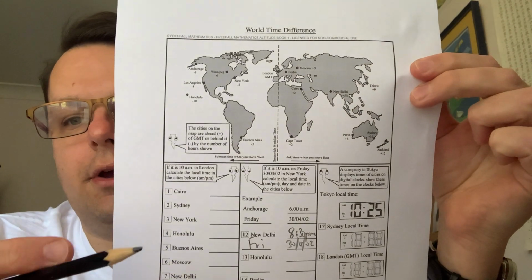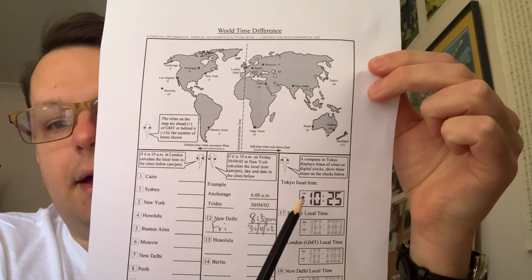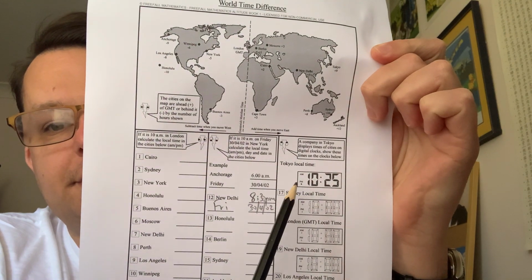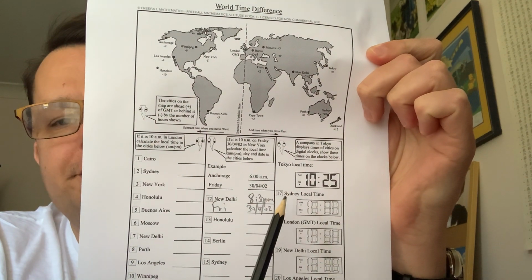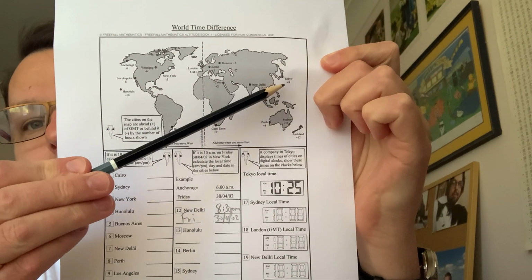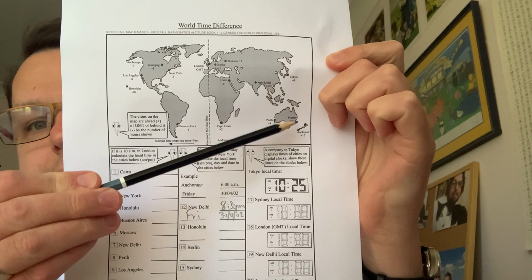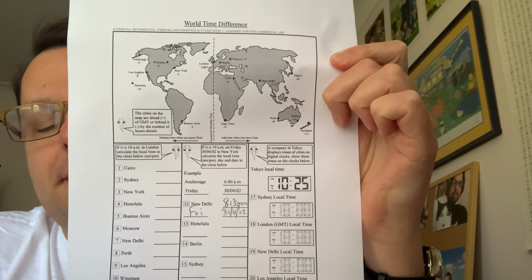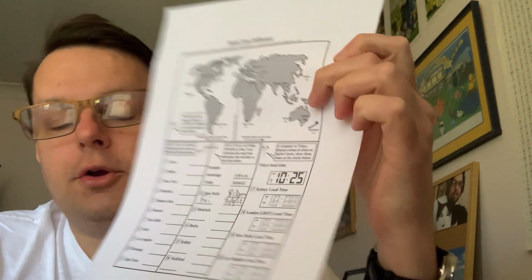Okay, so in Tokyo, it's, oh, where are we? Okay, Tokyo local time is 10:25 p.m. because it has the dot down there for p.m. Okay, what's the time in Sydney at the same time? So from Tokyo to Sydney, we've got to look. Tokyo is +9 from GMT. Sydney's +10 from GMT. So that means that Sydney is 1 hour ahead of the Tokyo time. So all we've got to do for that one is add 1 hour to 10:25. Okay, we can work out that that's just going to be 11:25.